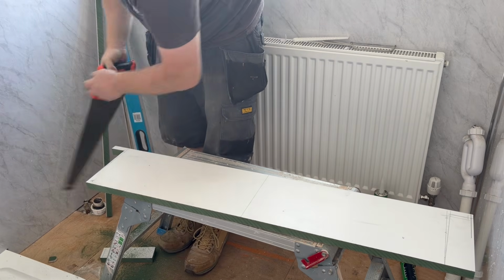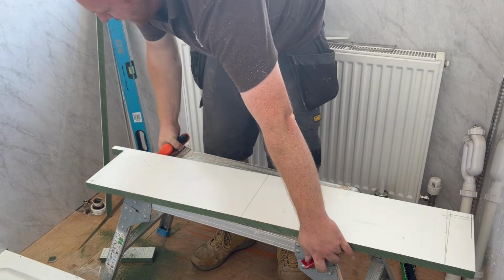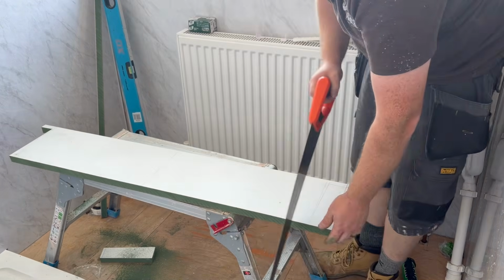So that's one side done. Maybe on to the next one. This one angles to the left.